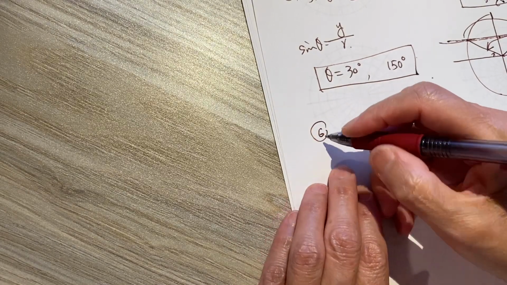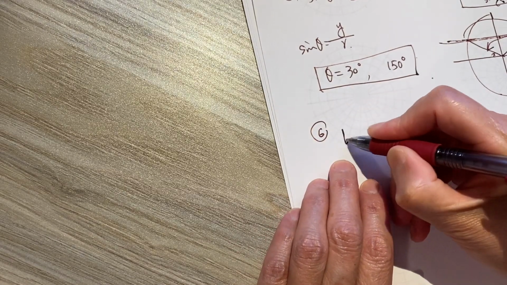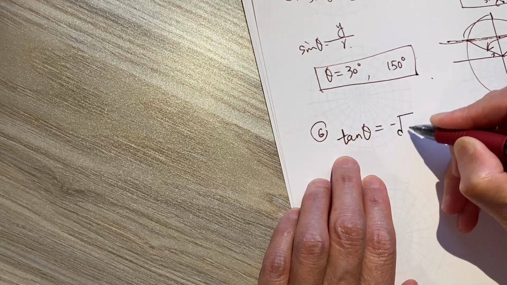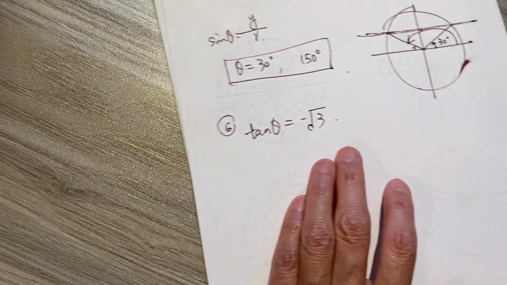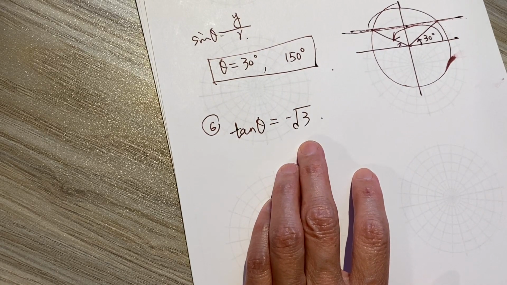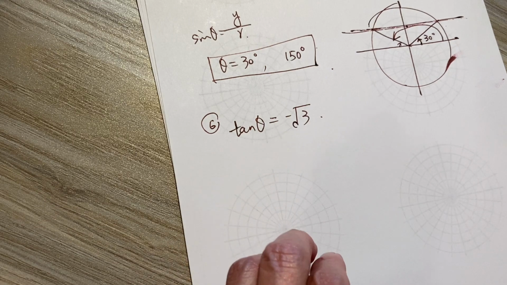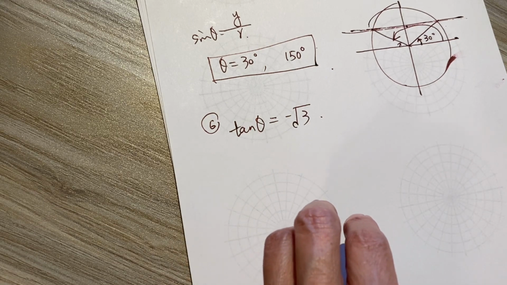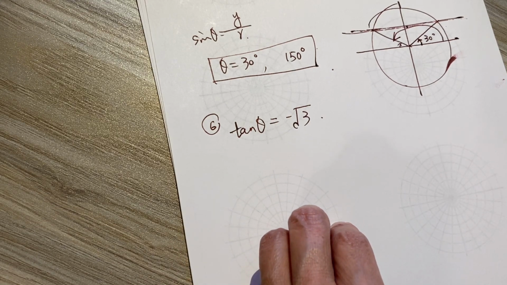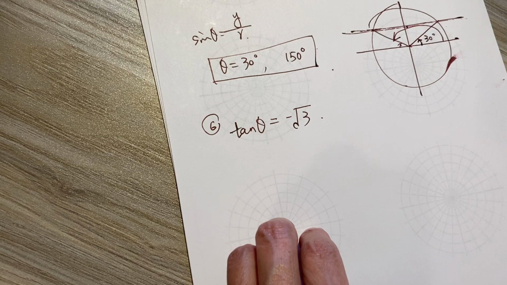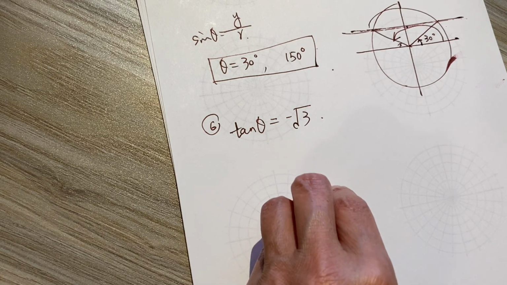Question number 6. Tangent theta is negative root 3. So when we see tangent, when tangent is smaller than 1, it is smaller than 45 degree.